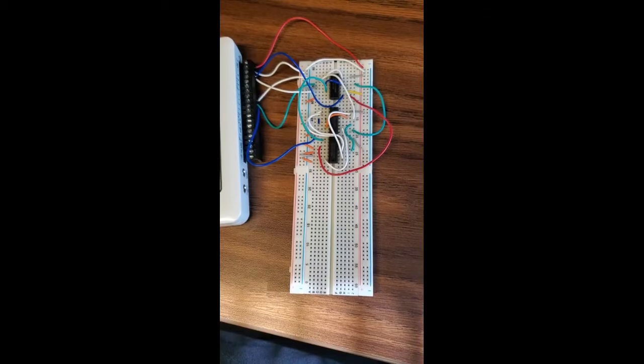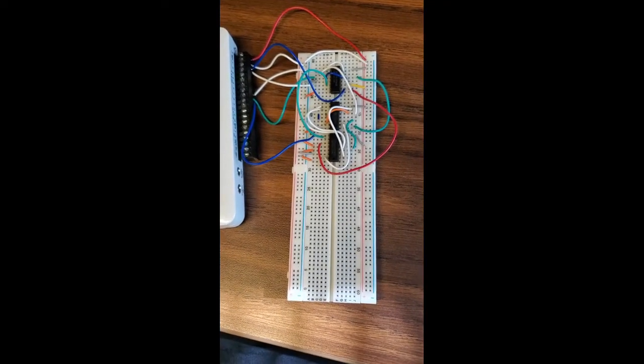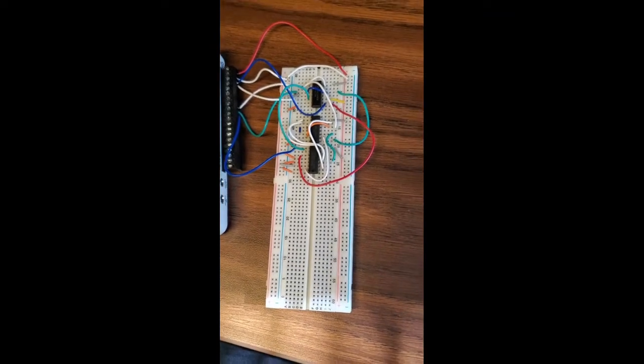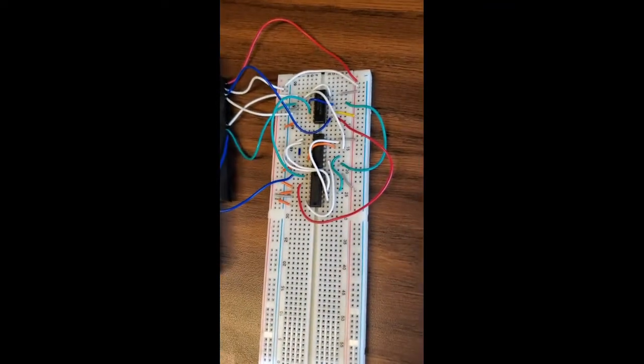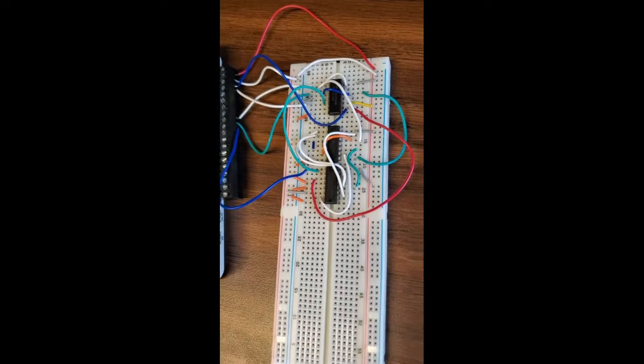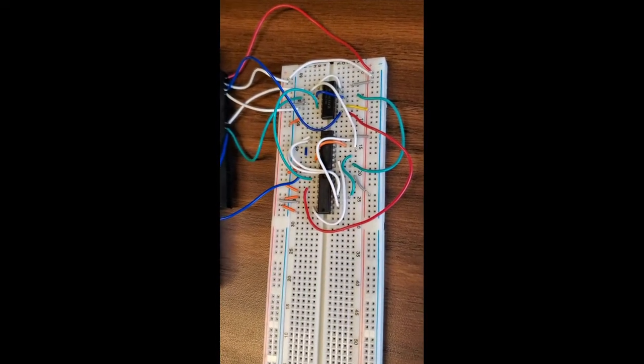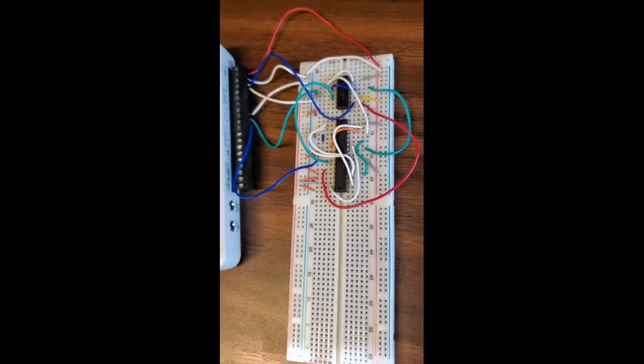Now, here is my second state machine implementation. Here is my implementation for the second state machine. I used the same wiring all the way through except for around the decoder and NAND gate. So those are the only differences here.